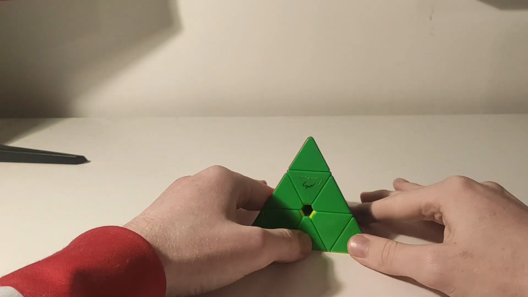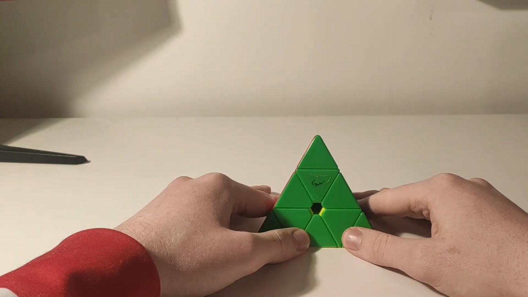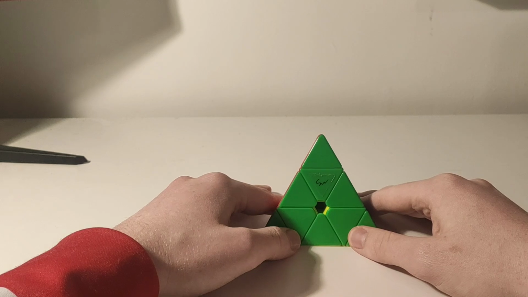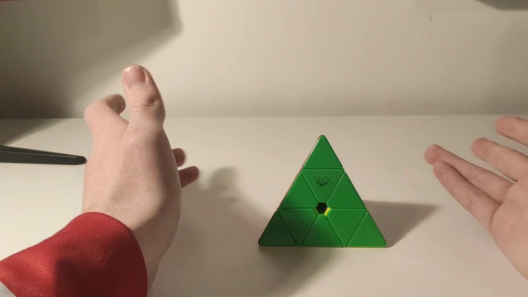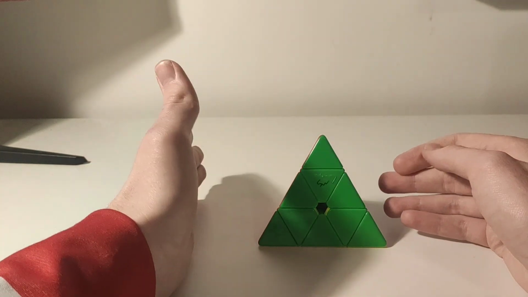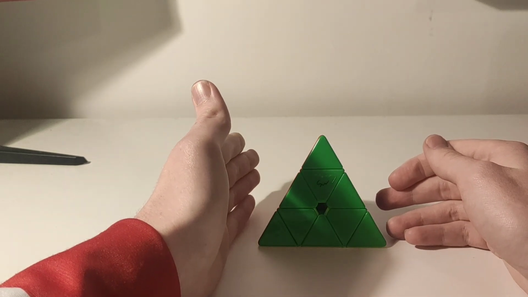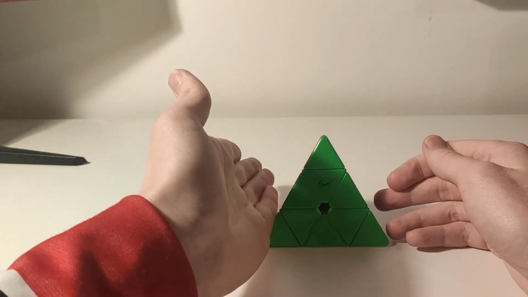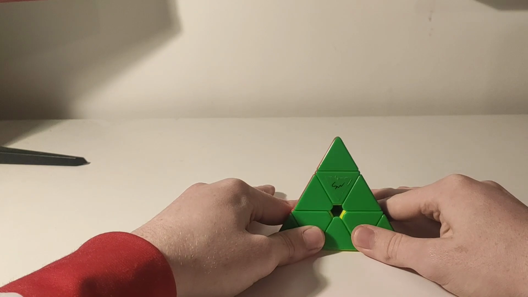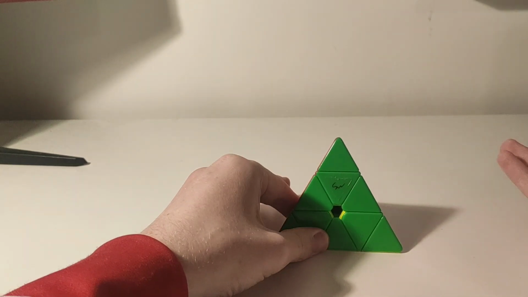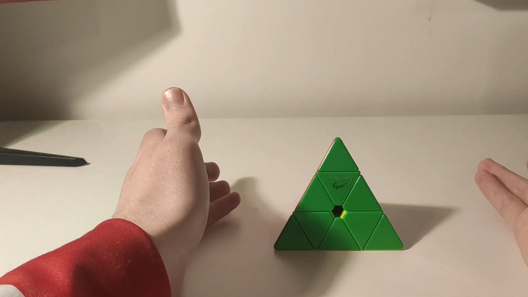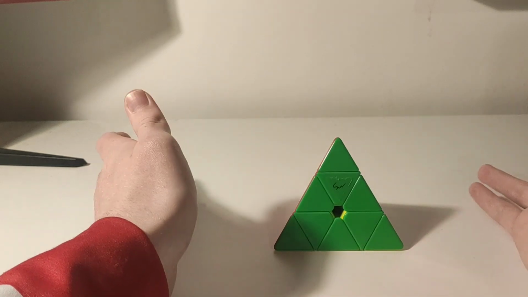Hi everyone. Today I'm going to be going over some common Pyraminx mistakes, and this is part of a kind of mini-series. Yesterday we went over common beginner mistakes. Today we're going to be going over common intermediate mistakes, and then tomorrow we're going to be going over common advanced mistakes. Now, what you'll notice with the intermediate mistakes is that, like the beginner mistakes, a lot of these things are quite fundamental to the solve.